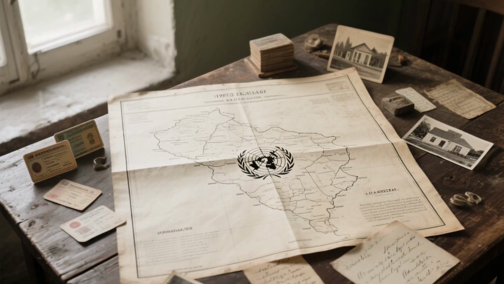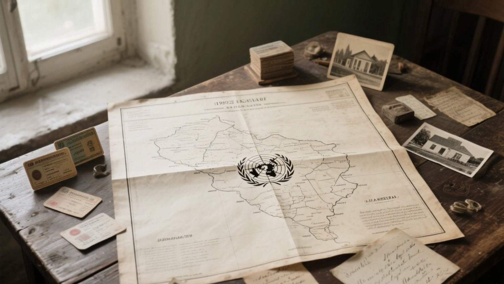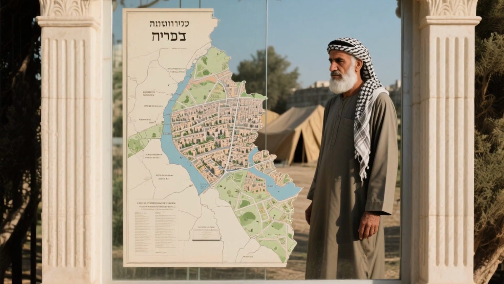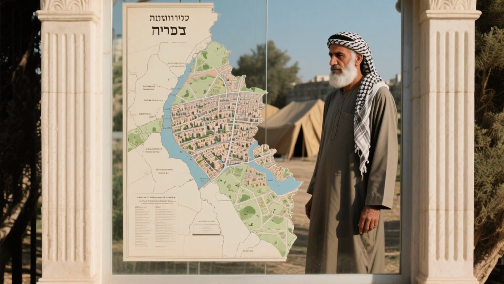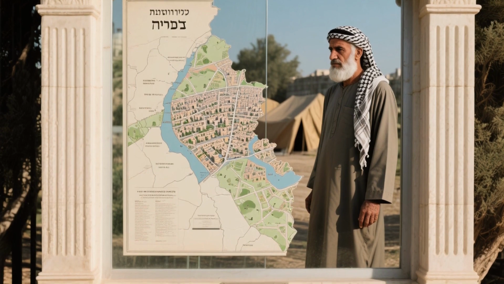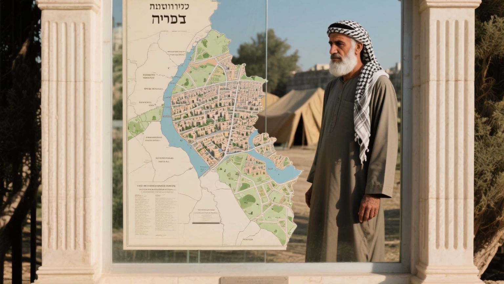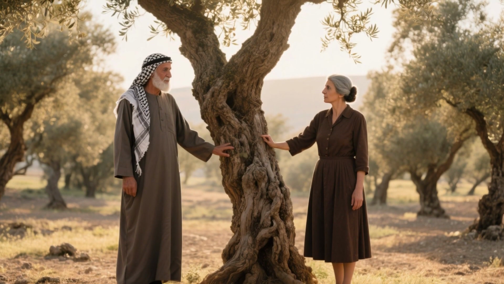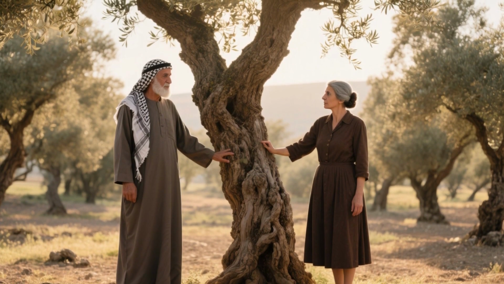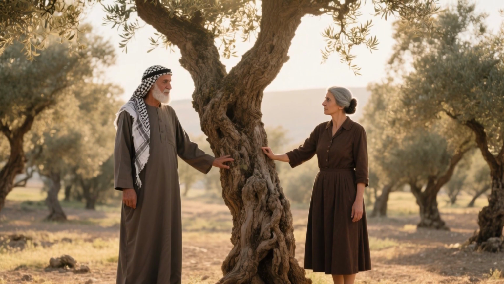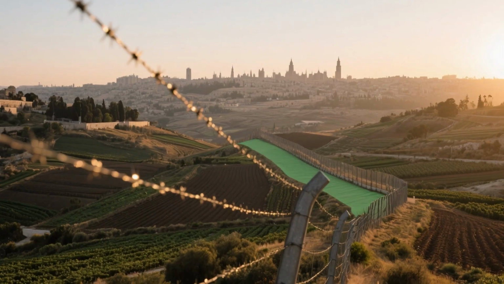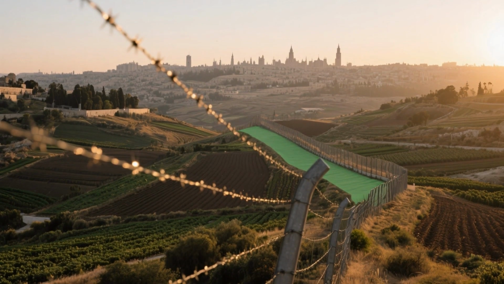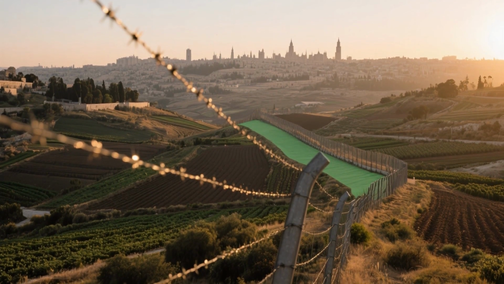As the decades have passed, the map of 1947 has become less a plan and more a mirror. It reflects the hopes and fears of each generation, showing what was dreamed, what was lost, and what might still be possible. To study it is to confront the central paradox of Israel and Palestine, two peoples each with deep roots and legitimate claims bound to the same land and the same history, yet divided by lines that no map has ever been able to make permanent.